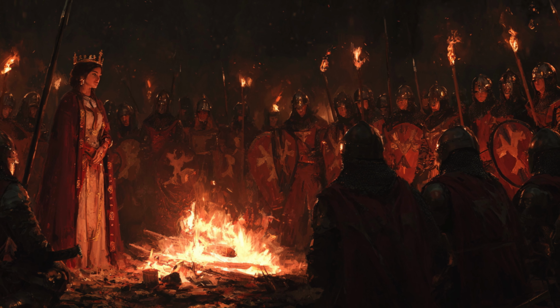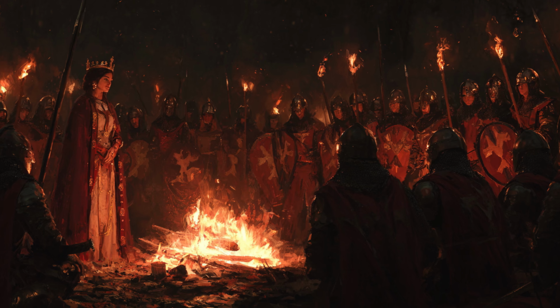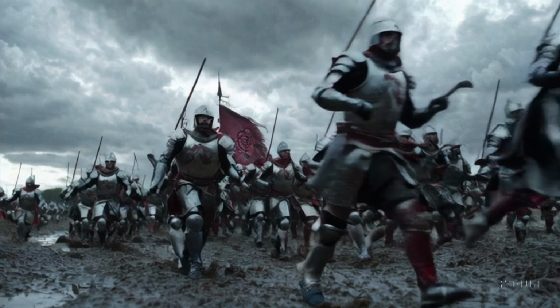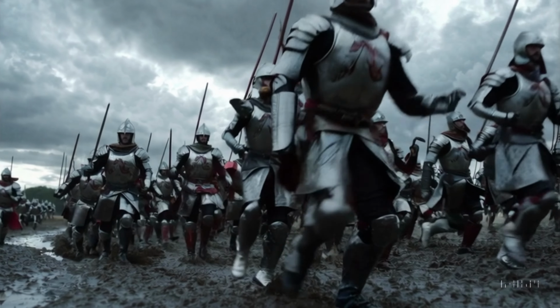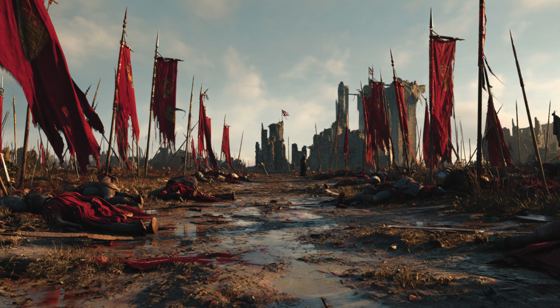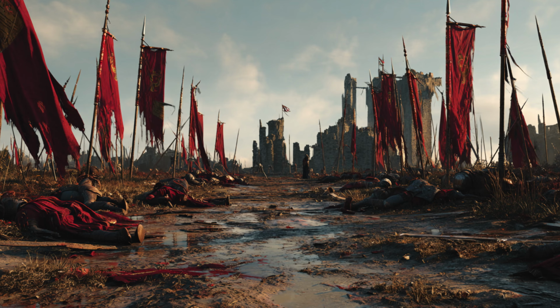Her fiery presence on the battlefield became legend, inspiring men to fight and terrifying those who stood against her. Across England, the White Rose of York clashed with the Red Rose of Lancaster once more, and the soil of the realm ran red with the blood of kin and crown alike.